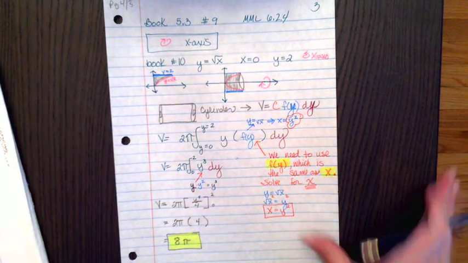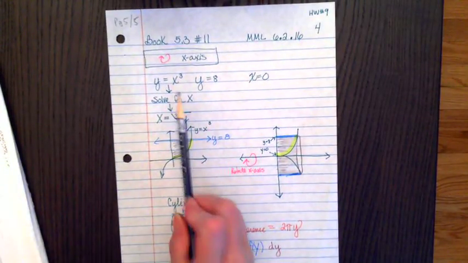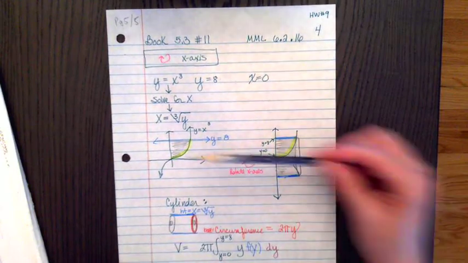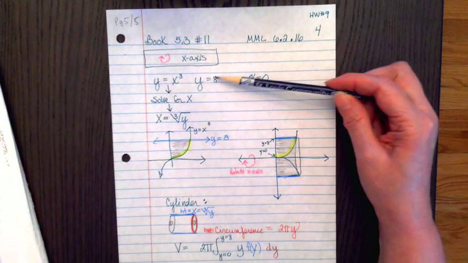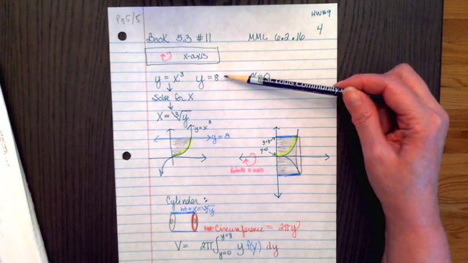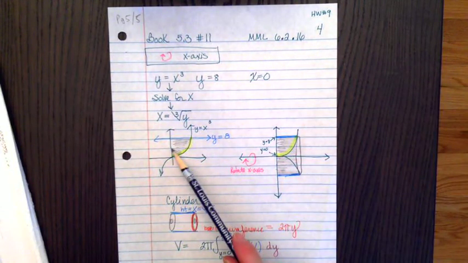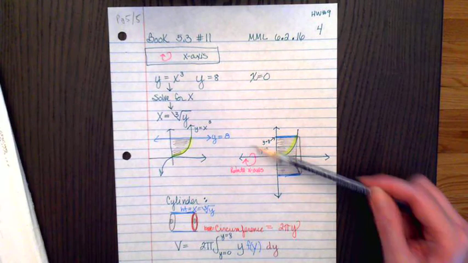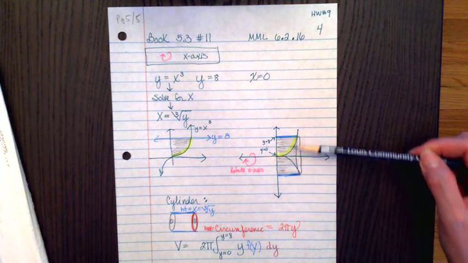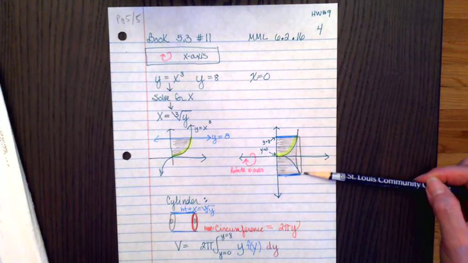From section 5.3, number 11 asks us to take the area bounded by y equals x cubed, y equals 8, and x equals 0, that's this shaded region, and rotate it around the x-axis. That gives us a solid that looks like this.